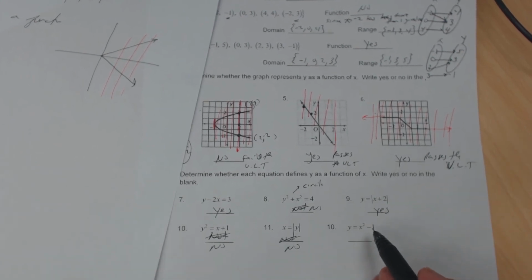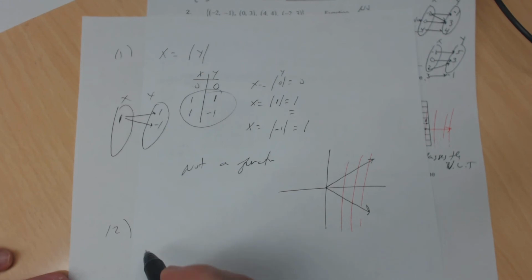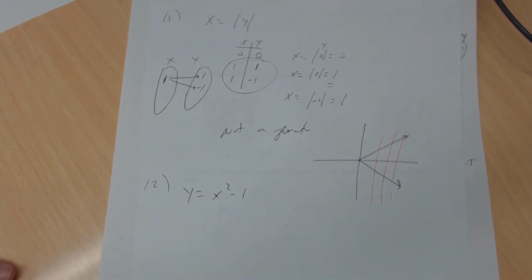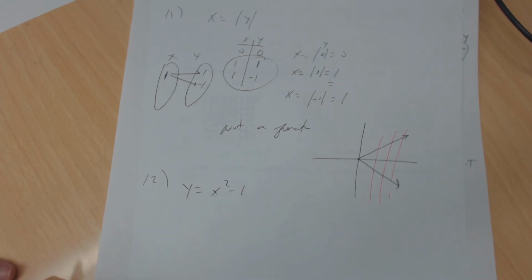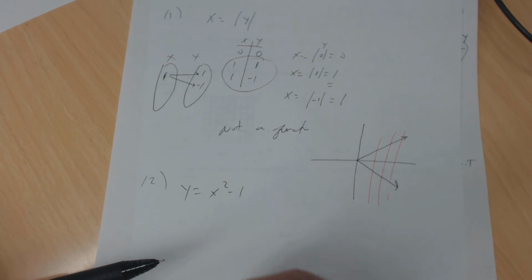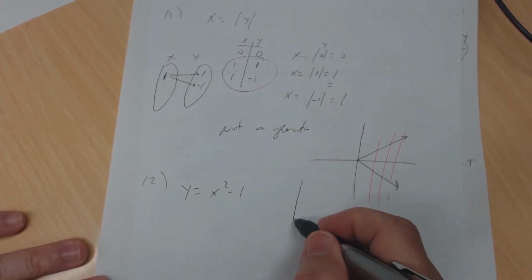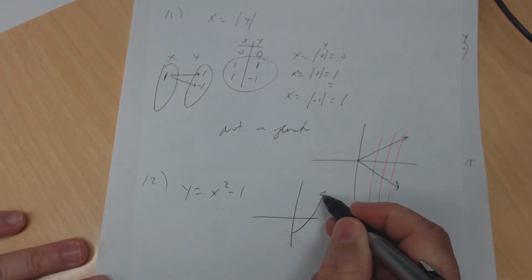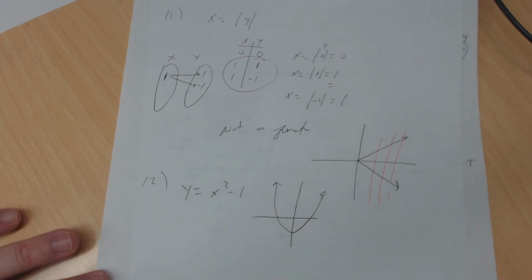All right. Now this one. So y equals x squared minus 1. Okay, so you may remember from last semester that this is the graph of a quadratic. And remember y equals x squared is quadratic. The negative 1 shifts it down 1. So the graph, look at the graph, it looks something like this. So you have this parabola.